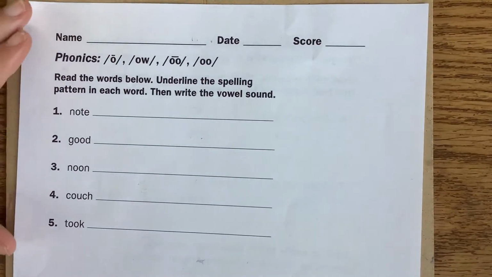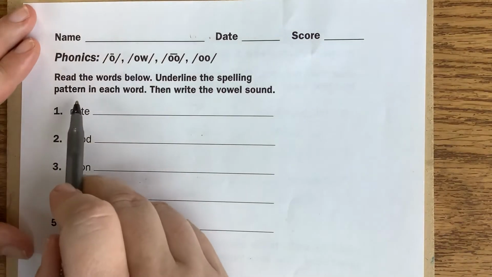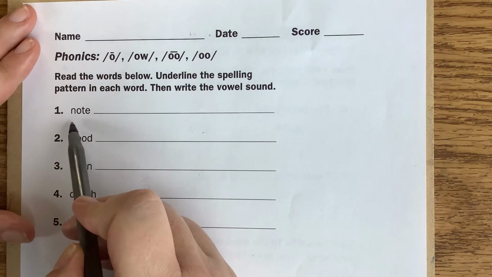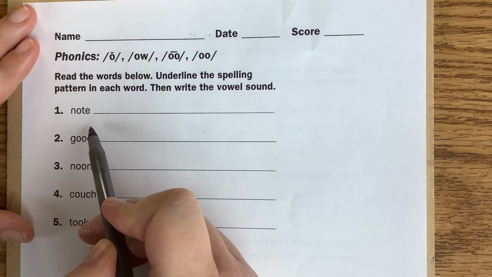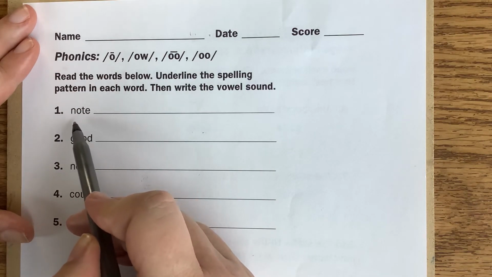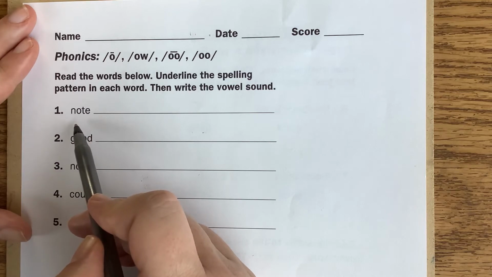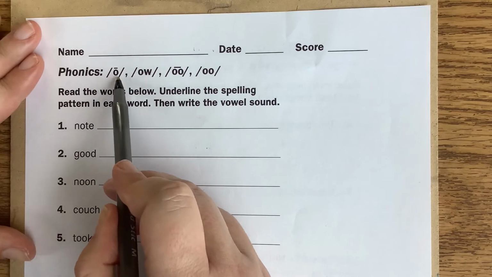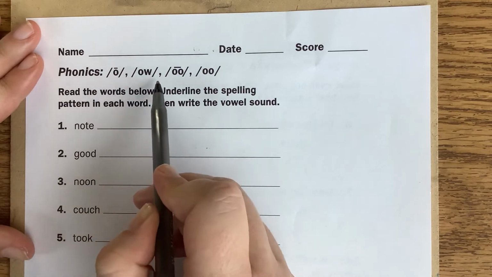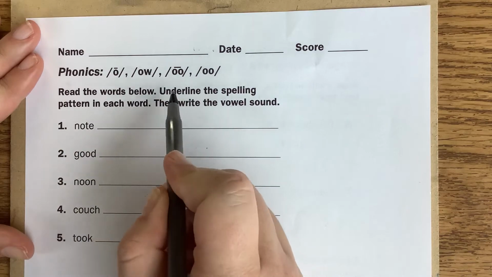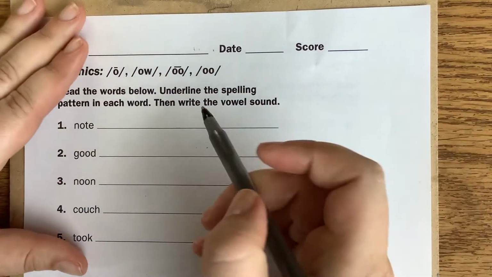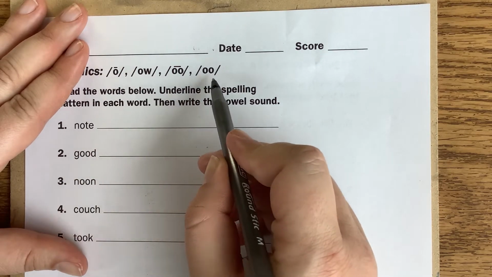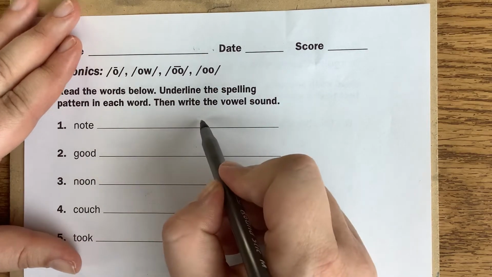Read the words, underline the spelling pattern in each word, then write the vowel sound. Basically, you read the word, underline what makes it the O, ow, or oo sound, and then write the vowel sound. If it's O, put an O with a hat on it. If it's ow, put an OW. If it's ooh, like goo, put the OO with a line over it. And if it's like foot, you do a double O, okay?